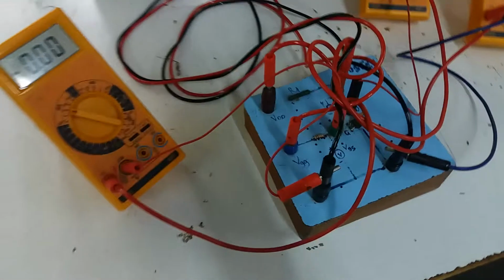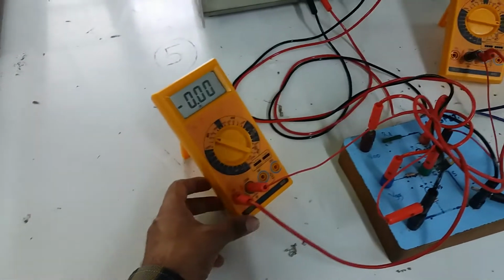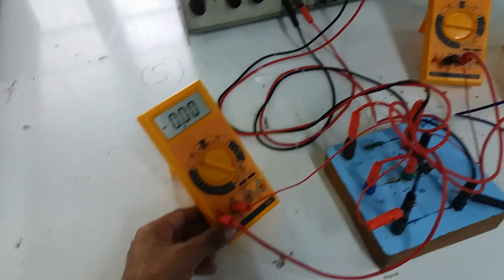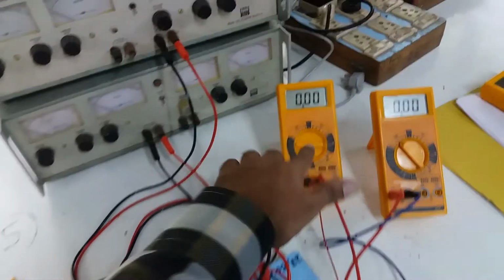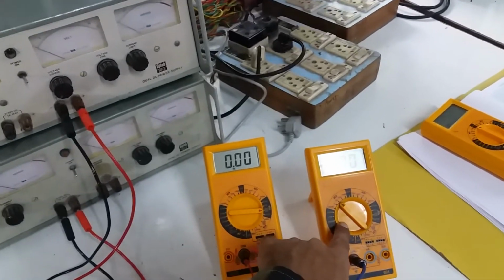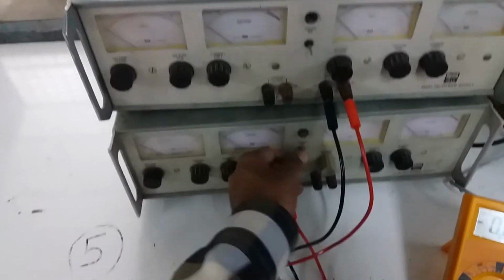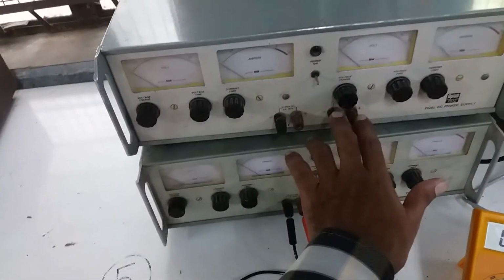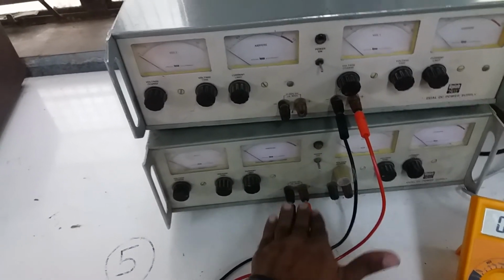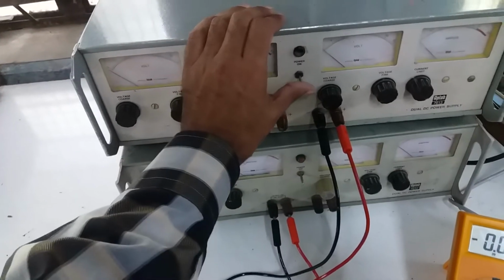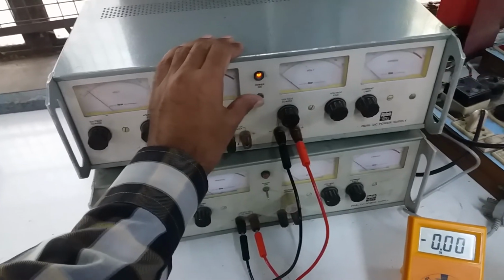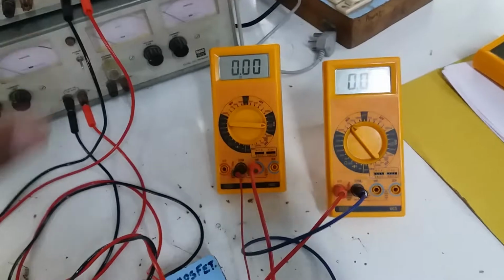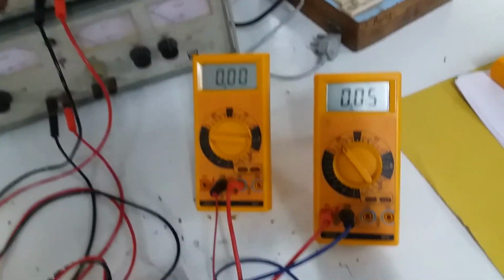Just look at this circuit diagram. This is the gate to the source voltage. Another one is the output current, the ID current, versus the VDS, the output voltage. The bottom side RPS is for the gate purpose. The top side RPS is for the output purpose. I am not applying the gate triggering yet. Without the gate triggering, I will apply the higher range of the power supply on the output side, to see the voltage versus the current.